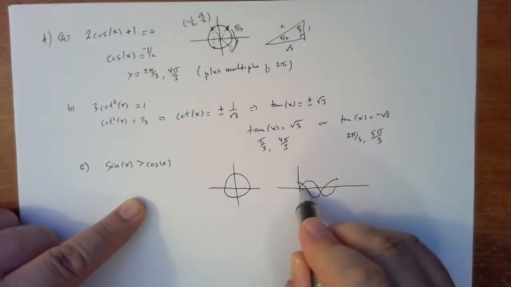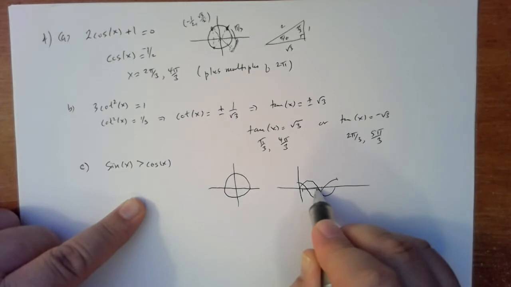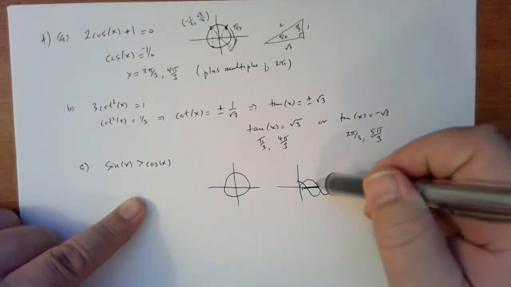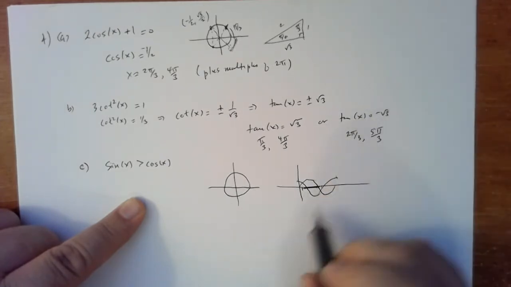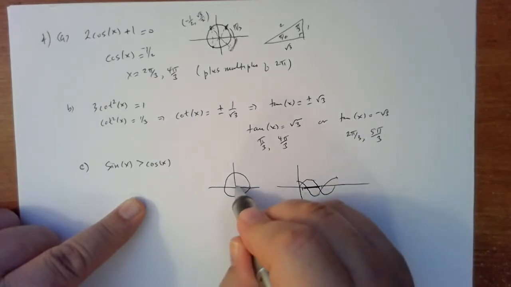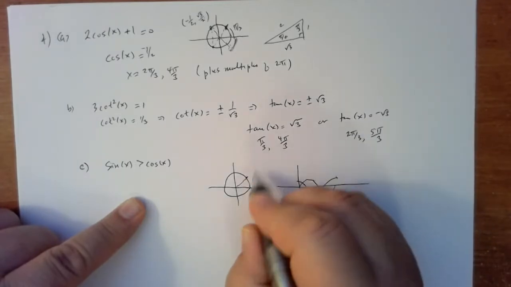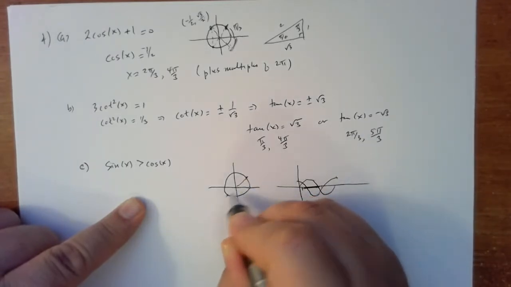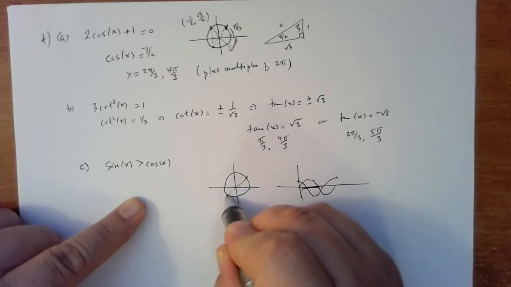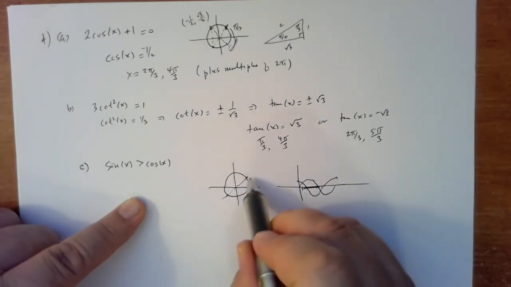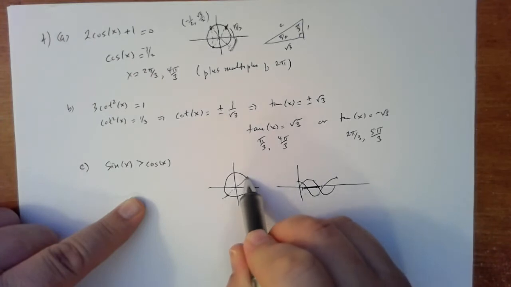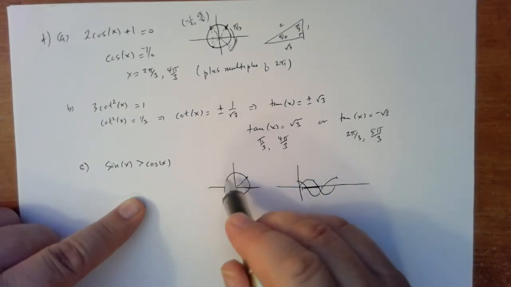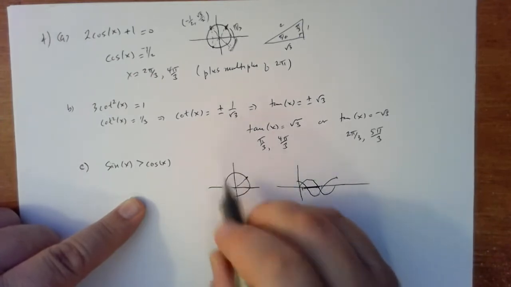So you see we're looking for these angles between here and here. That's where the sine is bigger than the cosine. So where are those angles at? Well, at pi over 4, they're equal, and this one would be the other place where they're equal. Where's that? That's pi over 4, 2 pi over 4, 3 pi over 4, 4 pi over 4, 5 pi over 4.